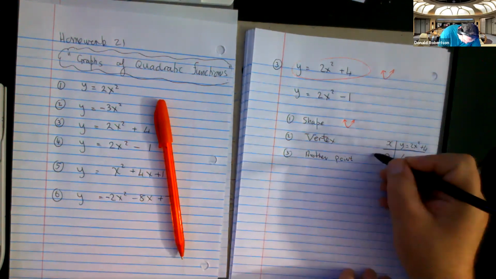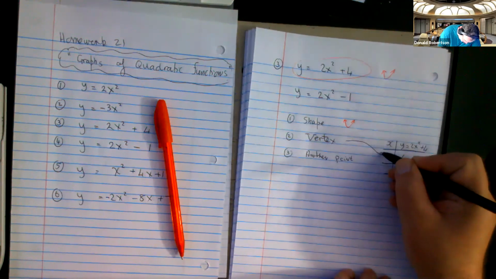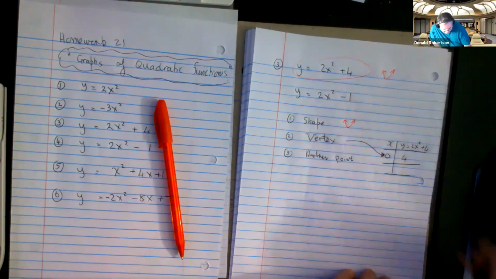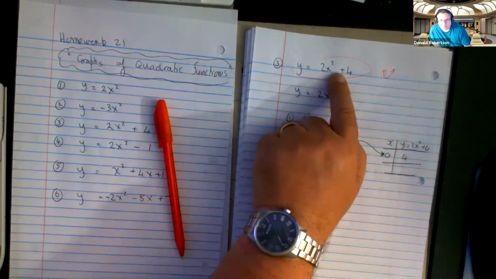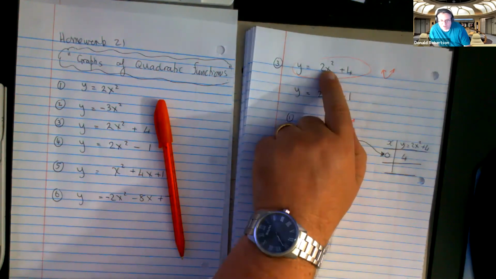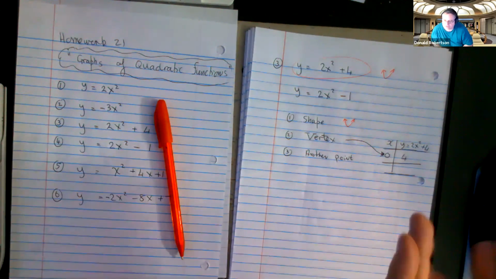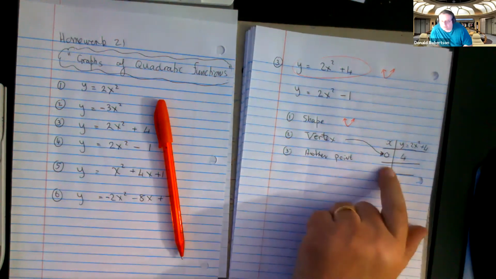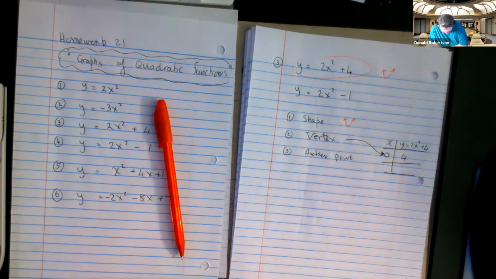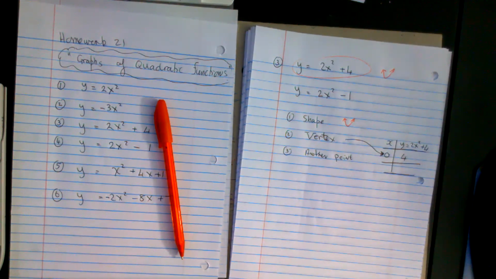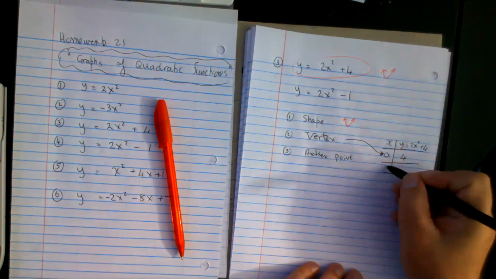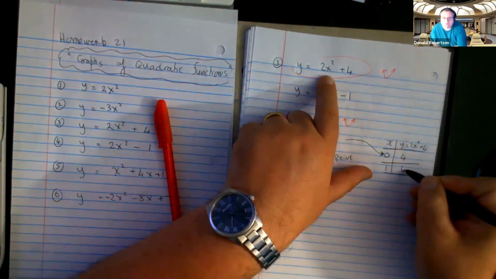So this guy here, what you get when x is 0, that's going to be the vertex. So whenever it is 2x squared plus or minus a number, you get the vertex when x is 0. You get the bottom of the happy face when x is 0. What do you think my second x value is going to be? 1. And can you trust me that the answer is 6?